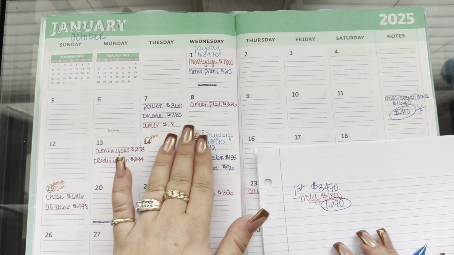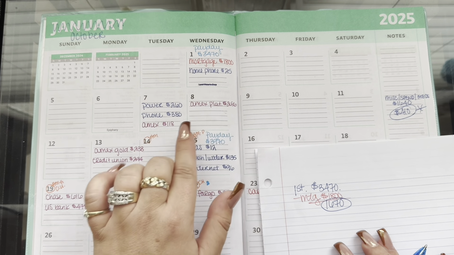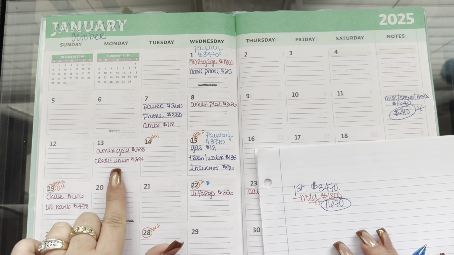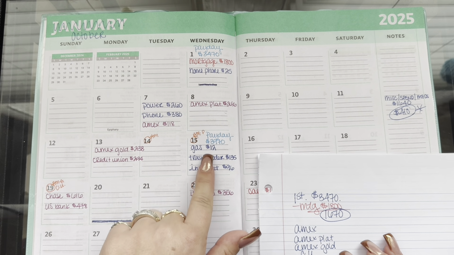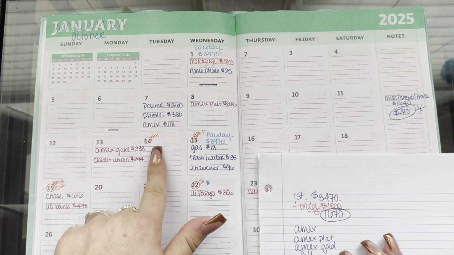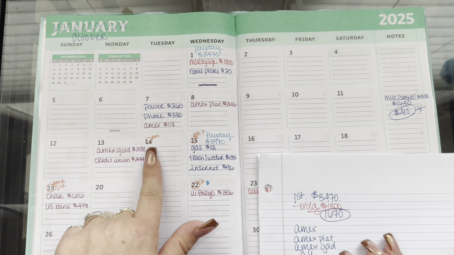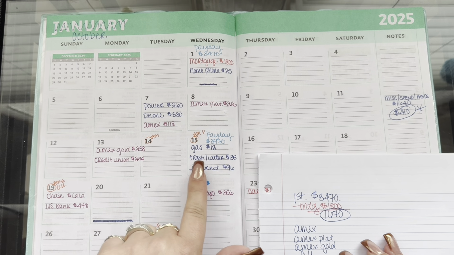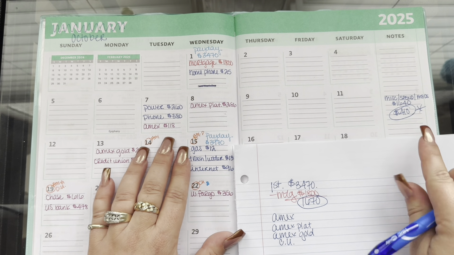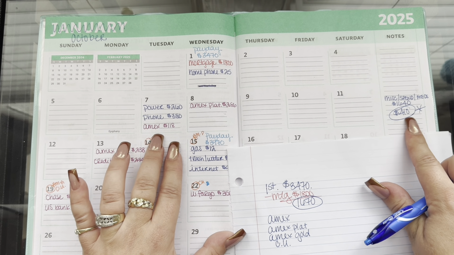Then we go through and look and see what credit cards we have to pay during that paycheck. So the Amex Platinum, the Amex Gold, and the credit union. Remember, I said these bills here will probably go on the American Express card because that statement probably closes somewhere around the 14th of the month before these bills are due. I would probably also put one of the weeks of spending on that card.